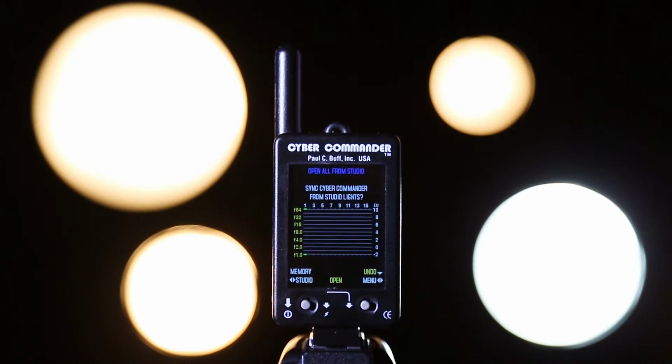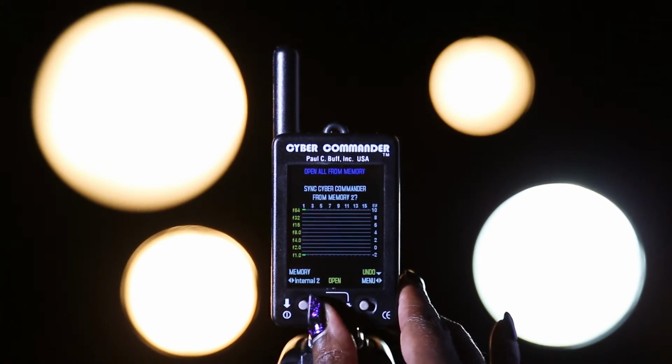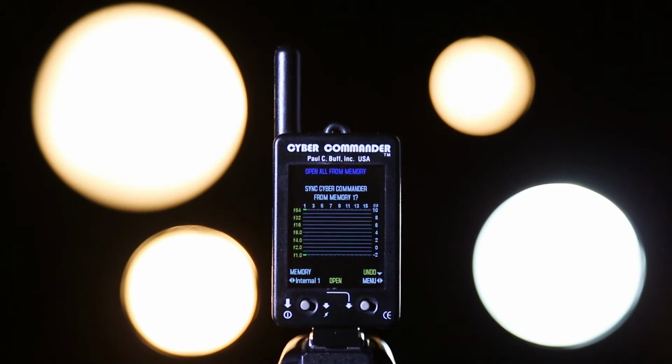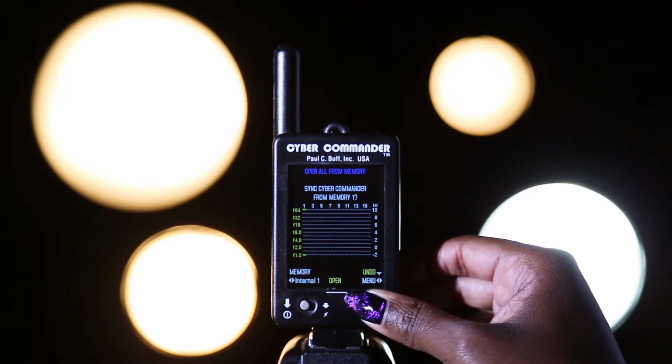Now, since we're not doing a new setup, we're not going to do open all from studio like we did in the previous video. We're actually going to be retrieving a saved setup. So we're going to use our left joystick and just toggle. In this case, I'm going to toggle to the left so I can go to internal 1, which is where we saved that setup that we created in the previous video. So to select that, I'm just going to press in on my right joystick like a button.